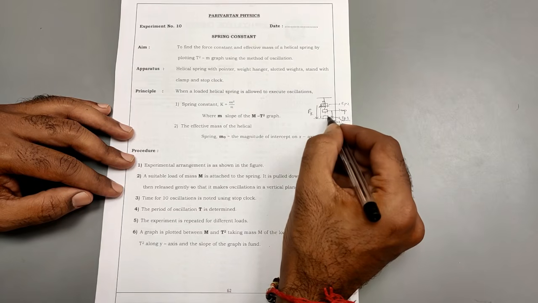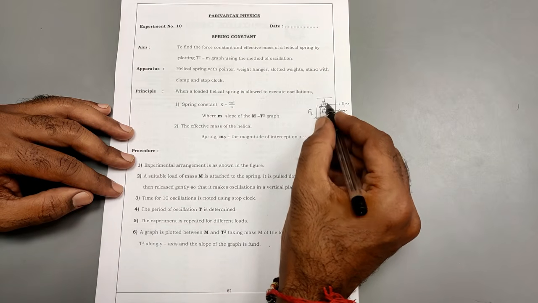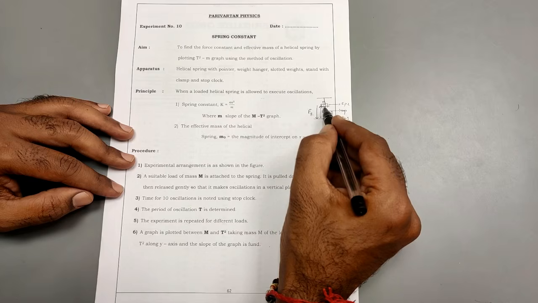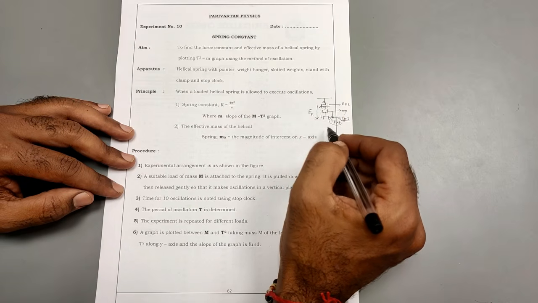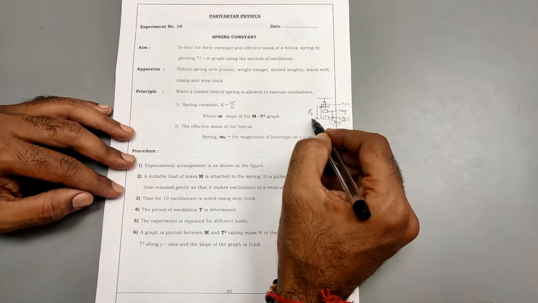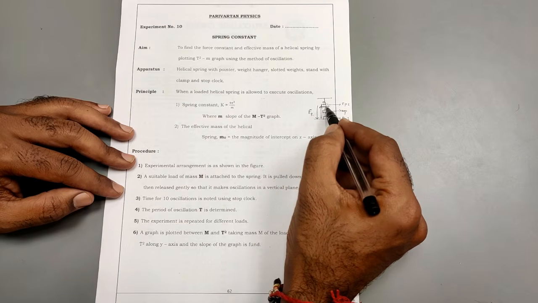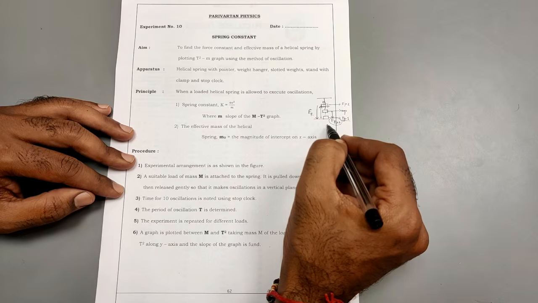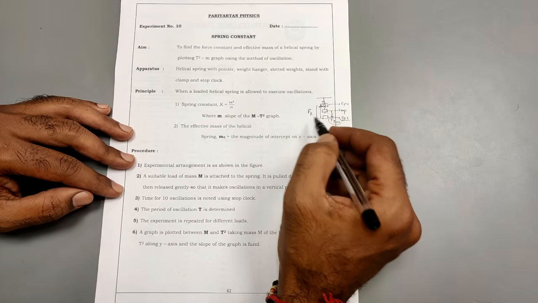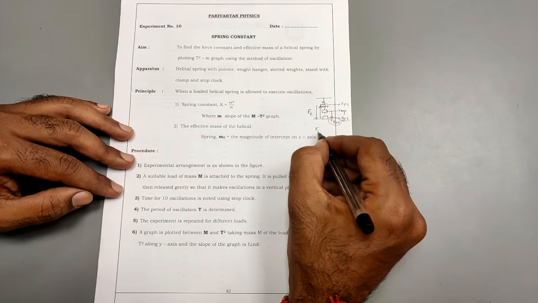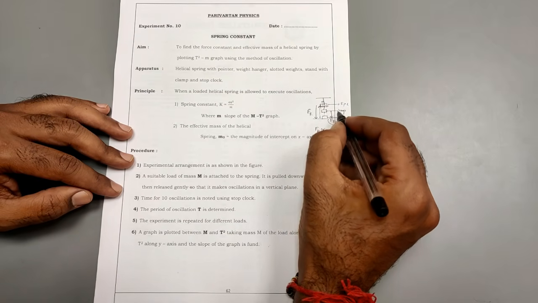Right? So for our mass to go back to the mean position, the restoring force which will be developed in the spring is the reason to bring this mass back to its mean position. That is called restoring force. This restoring force gets developed in the spring when the spring is extended or when the spring is compressed. So this restoring force will be directly proportional to the displacement.